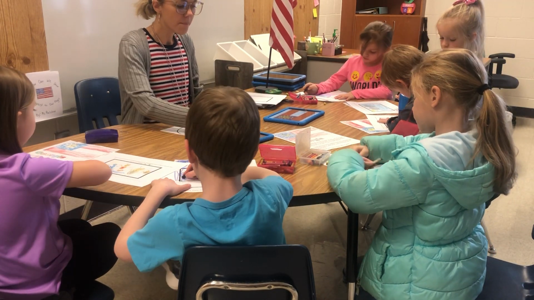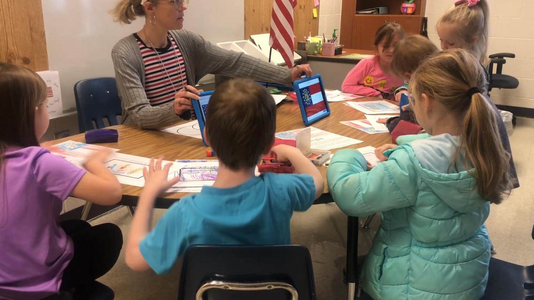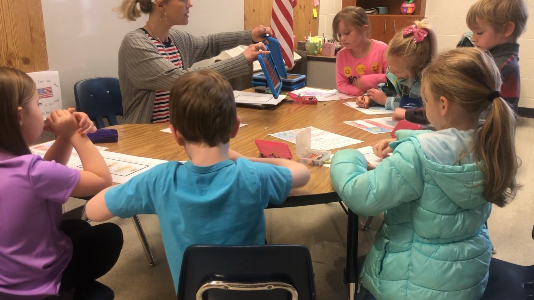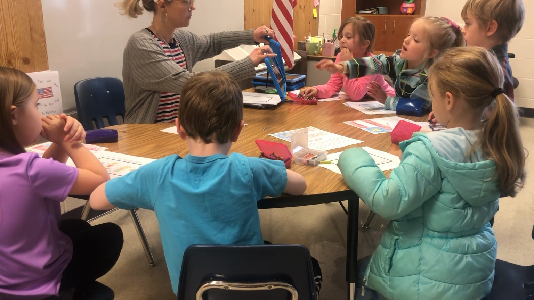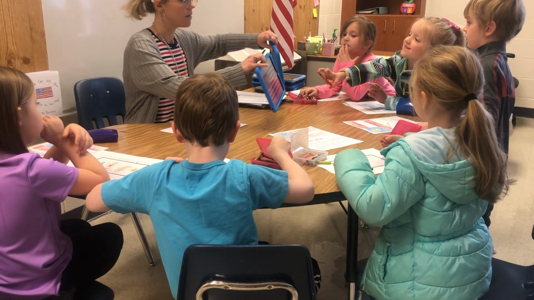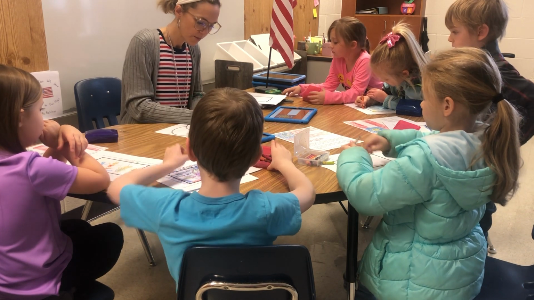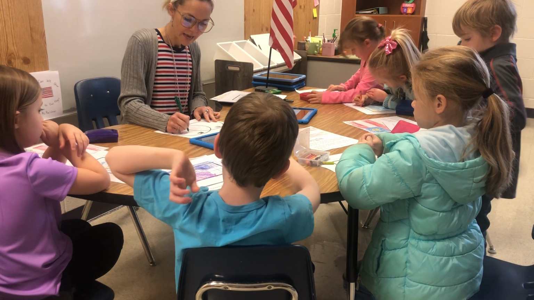Now, what about the number of stripes? Are the stripes the same? The number of stripes, are they the same? No. There's 3 and 13. Yes, very good. So the number of stripes, 13 stripes, and then 3 stripes.